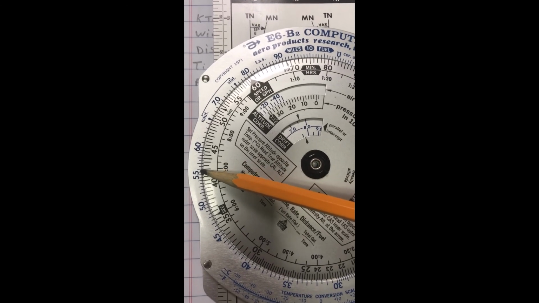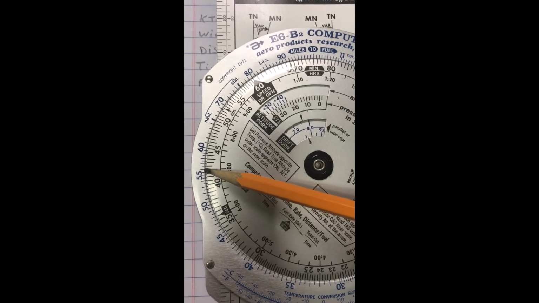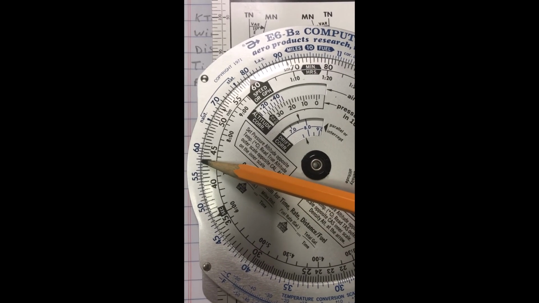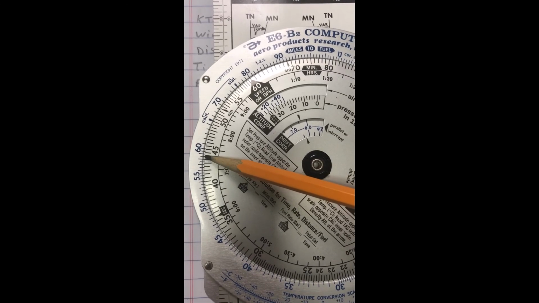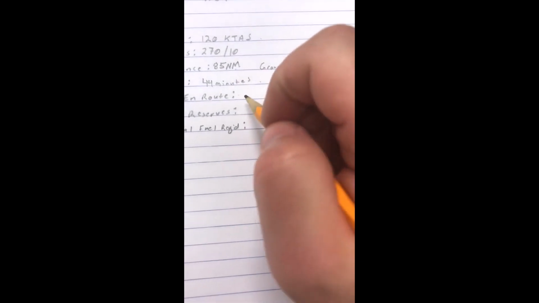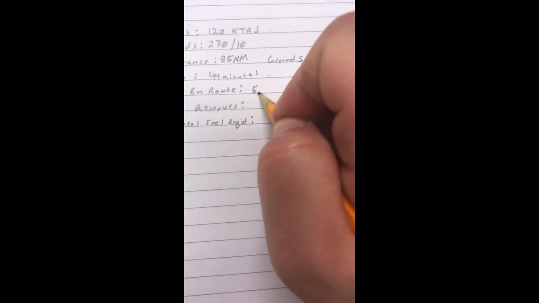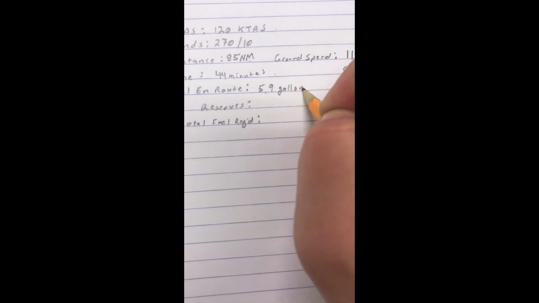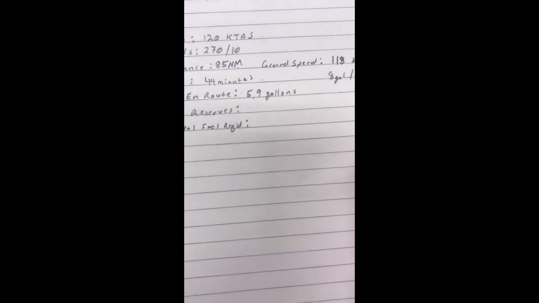So there's 55, remembering that that's going to be 5.5, 5.6, 5.7, 5.8, and since it's falling somewhere in the middle there, we'll just round it up and say that for that particular leg, we're going to need 5.9 gallons of fuel.